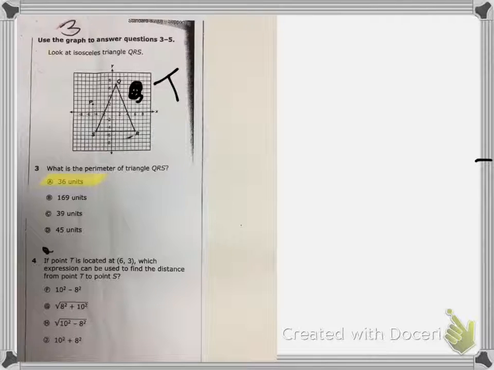Next, it says, which expression can be used to find the distance from point T to point S? And you can see S is here. So I'm going to make a line from S to T. Now when I do that, I'm looking for that distance. Since that's a slanted line, I can only count on a grid going horizontal and vertical. So that means I'm going to have to create a right triangle. I'm going to go here, going horizontal, then I'm going to go here vertically, like that. Now I'll be able to count my units.